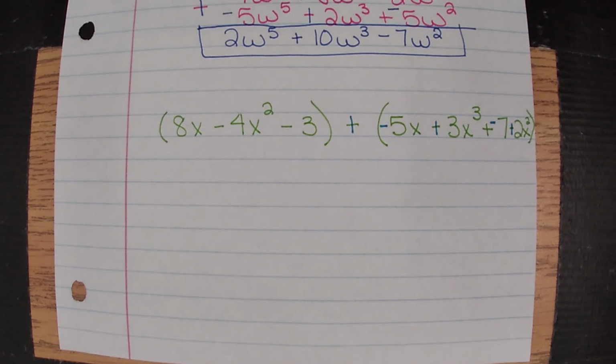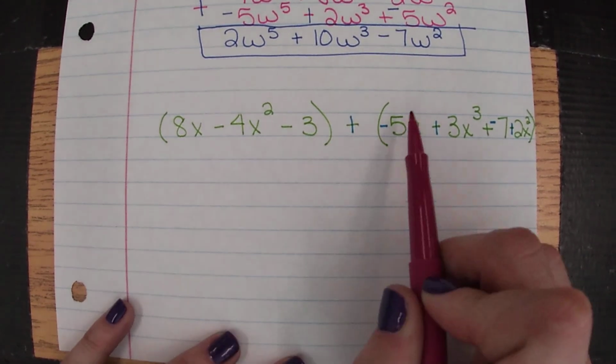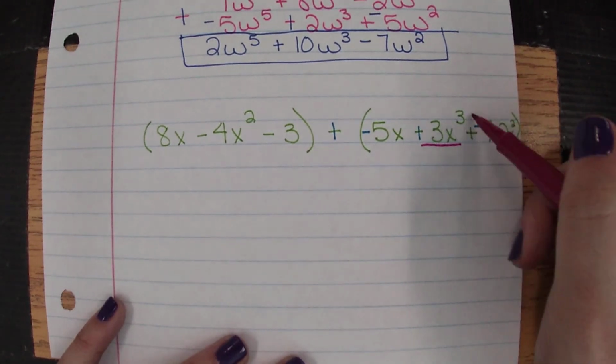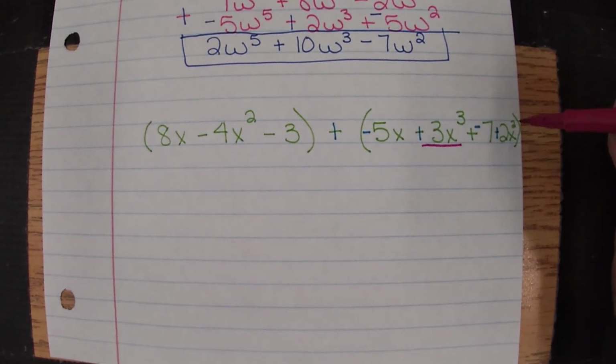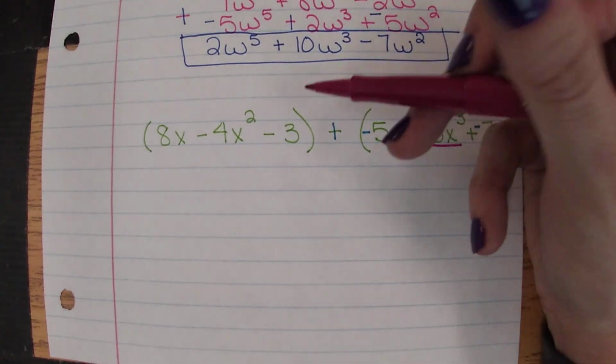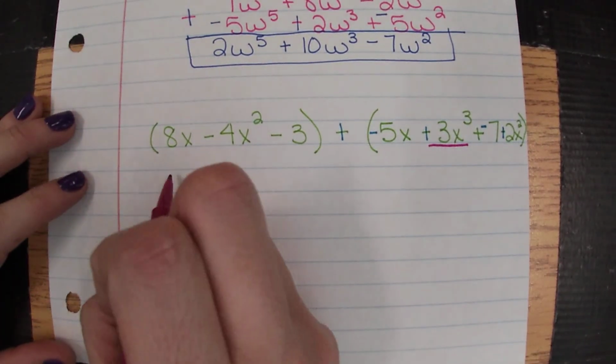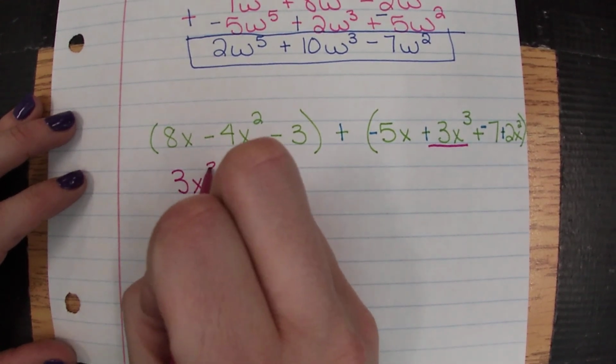So instead of just randomly adding things, we want to look through the entire problem and find the largest exponent. So the largest exponent that we see has an exponent of 3. So if we look and see if anything else has an exponent of 3, nothing else does, so there's nothing to combine it with, so I just have a positive 3x to the third.